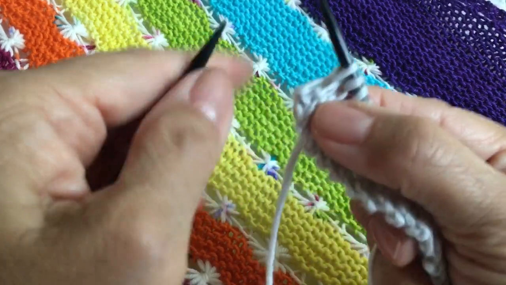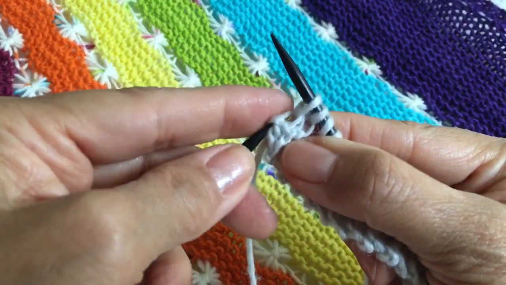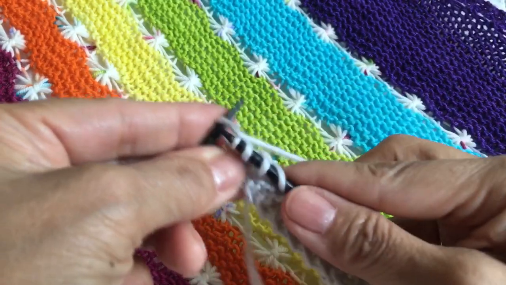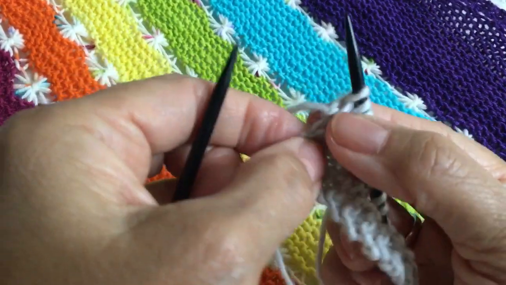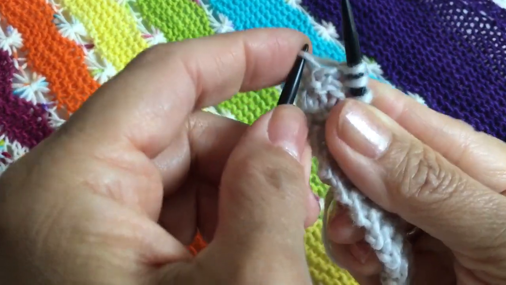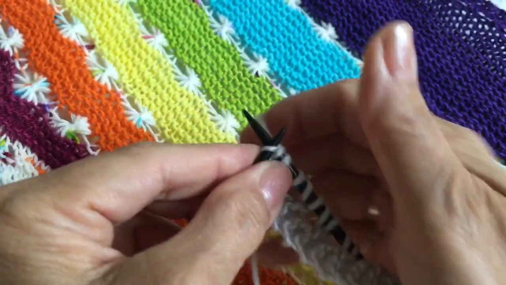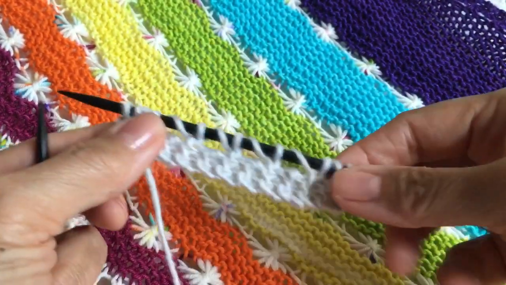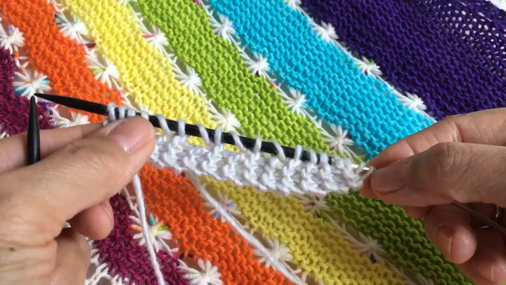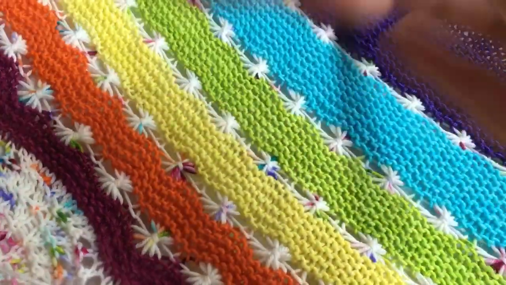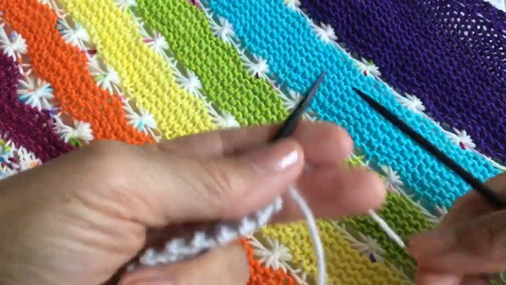1. And you know, it's a little bit fussy, but it doesn't really show much, so just go ahead and make it happen. There's my 3 stitches. So that's the right side. Now I'm going to flip it over and work the wrong side, and then we'll be ready for our patterning.